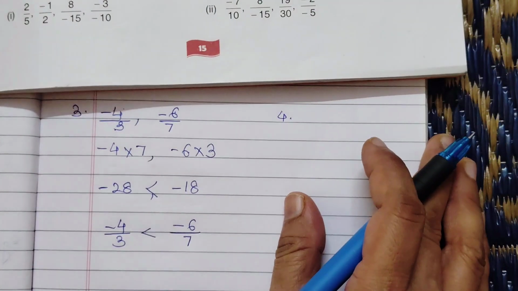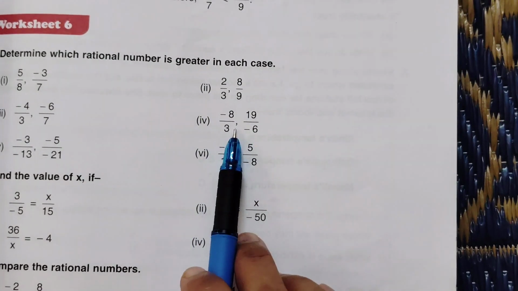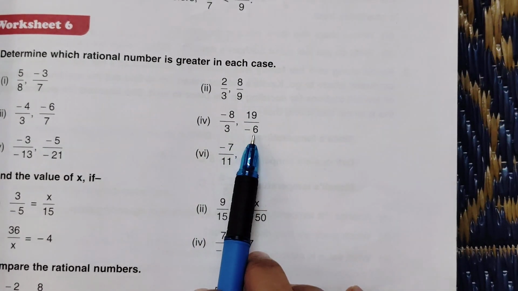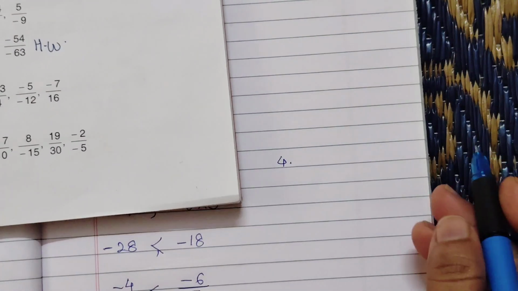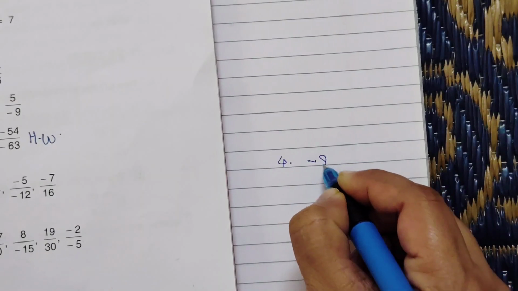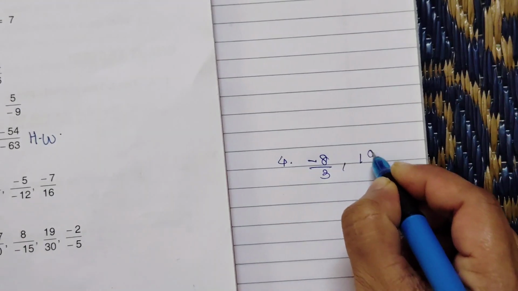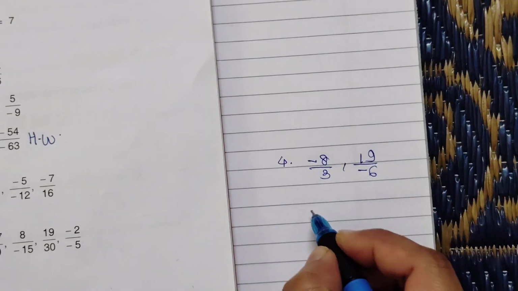Fourth one: minus 8 upon 3 and 19 upon minus 6. You can do it by any method. Let's do it by cross multiplication.